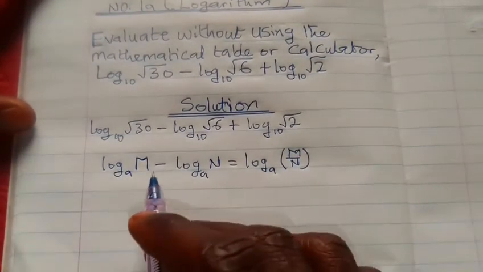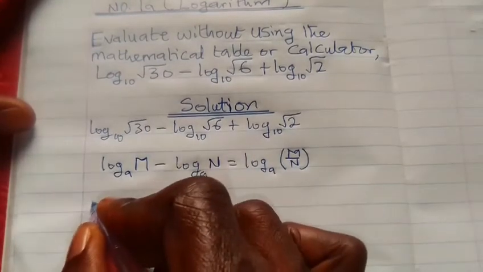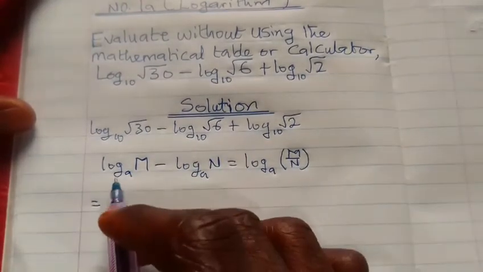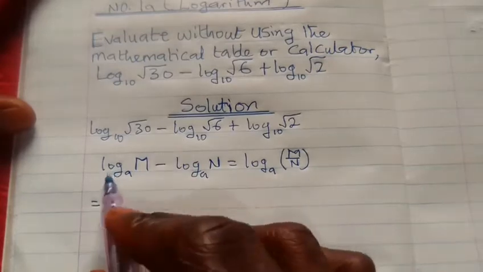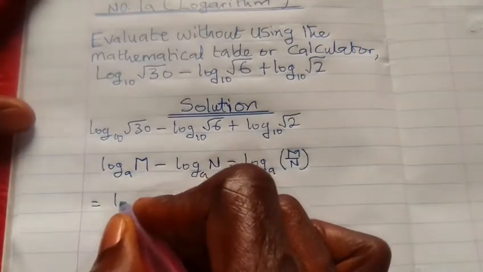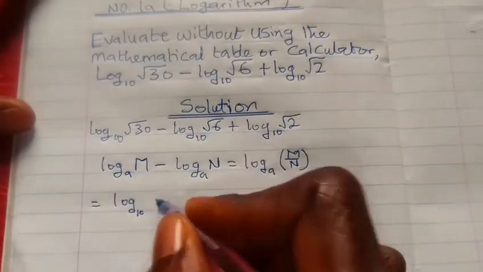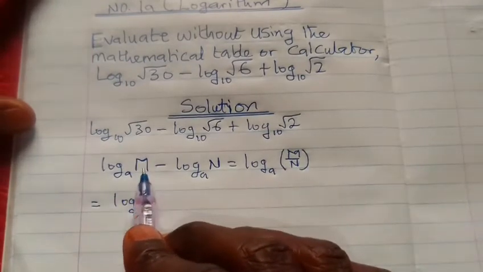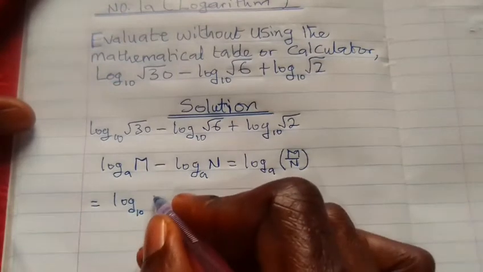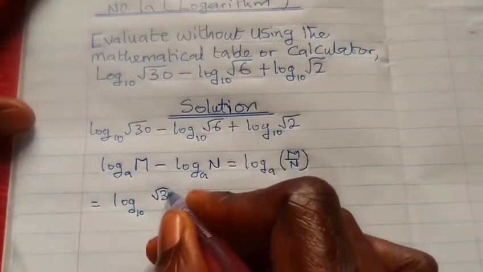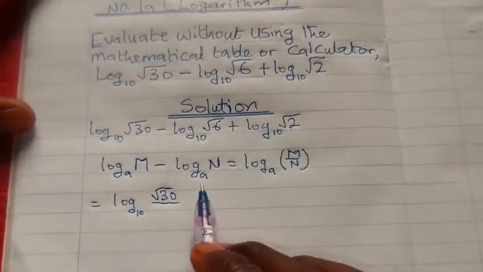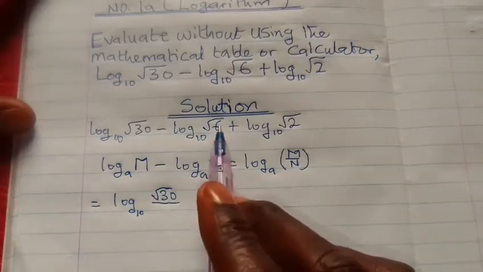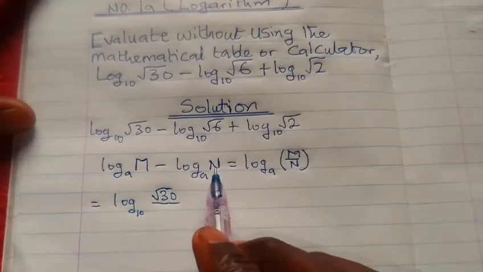Now in the next step, I'm going to apply this law here. We take our equality sign, and then since I'm applying the law, I'm going to take the common logarithm, log base 10, of our root 30, which m represents. So we write our root 30, then divide this by our root 6, and that is the value for n.